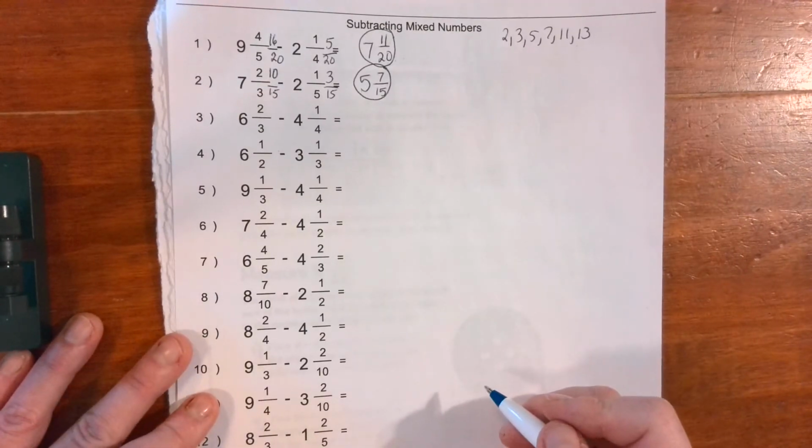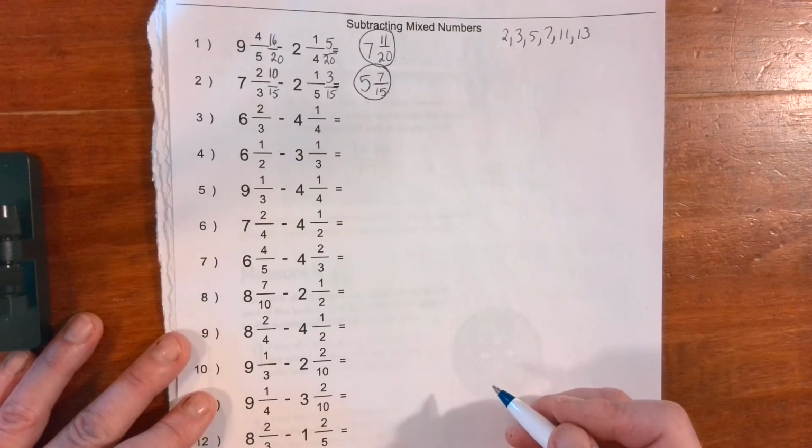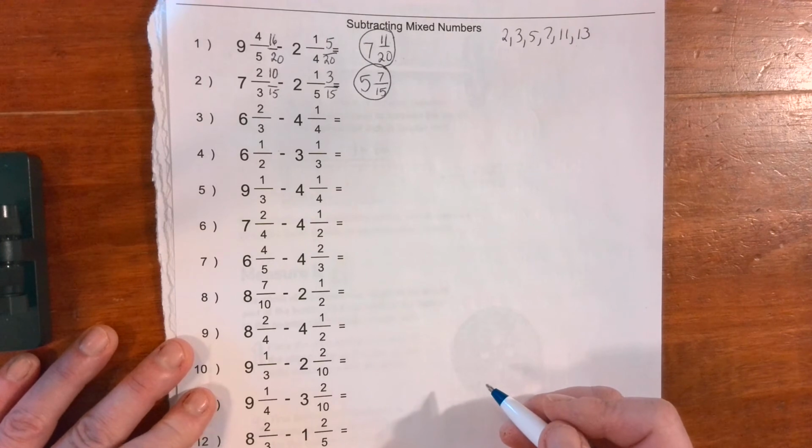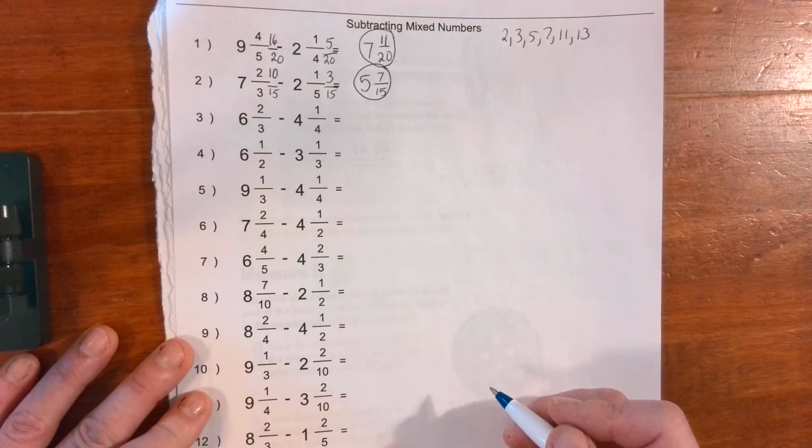All right, at this point, if you haven't completed this assignment, you're going to stop and practice 3 and 4 on your own, and then you're going to start your video again to check. If you have completed, you're going to go ahead and check the next 2.